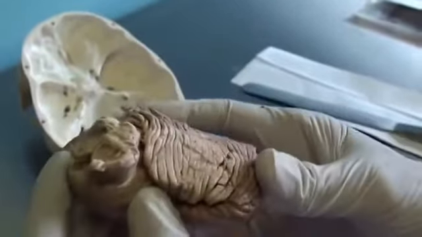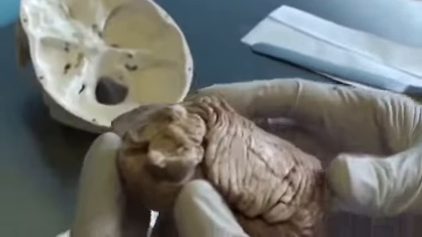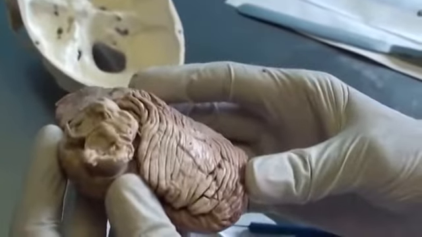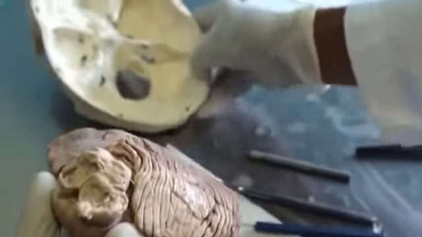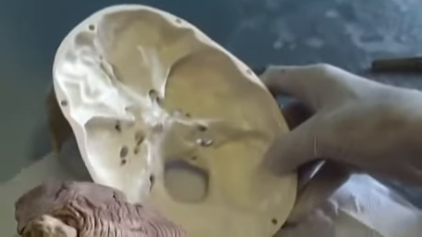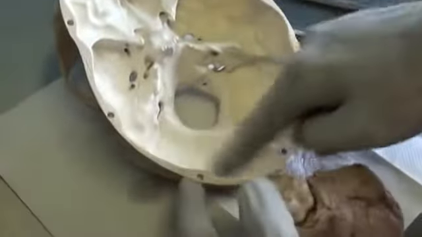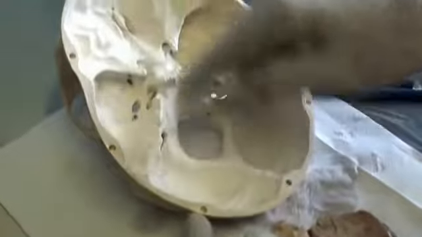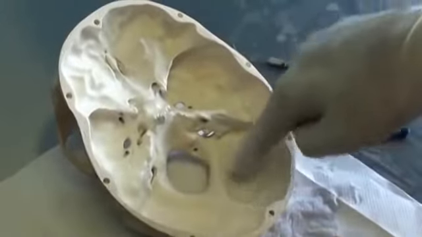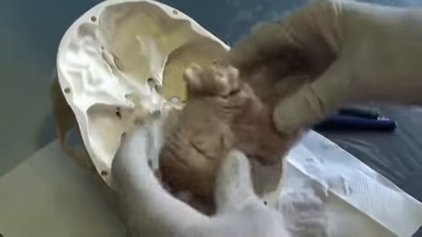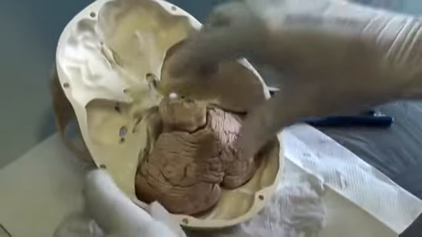Now that we have seen the orientation of the cerebellum, let's see how it is located in situ in the cranial cavity. For that, I need to show you the cranial cavity itself. This is the base of the skull, and this is the posterior cranial fossa. You can see the cerebellum is located here. It sits like this.